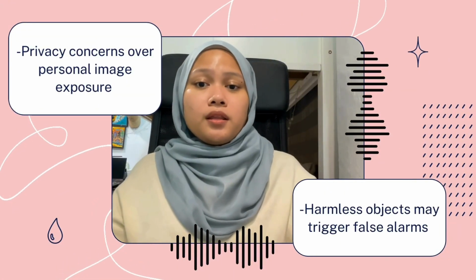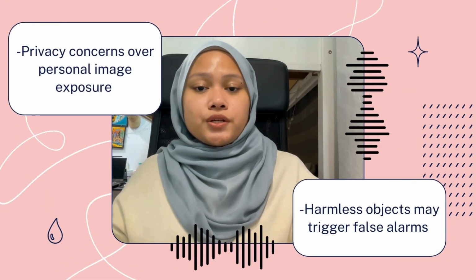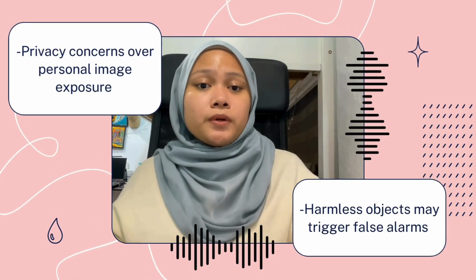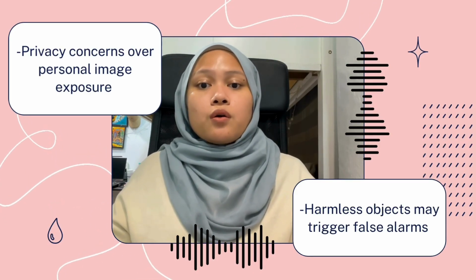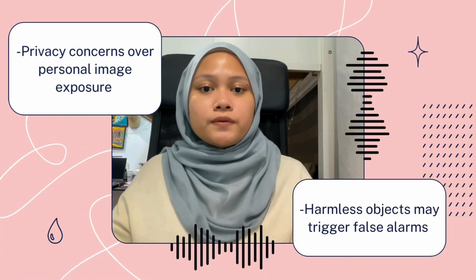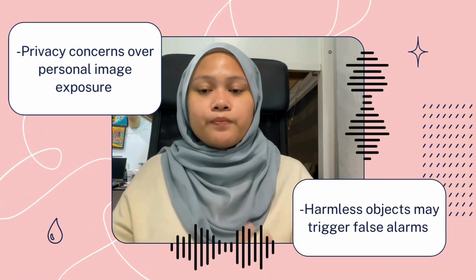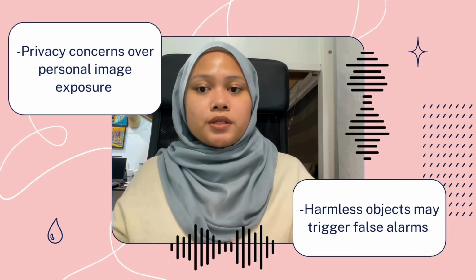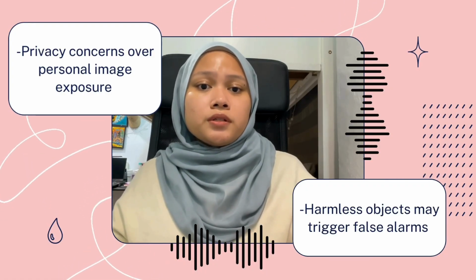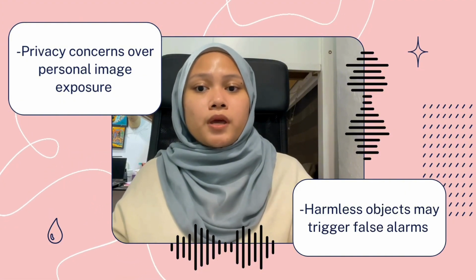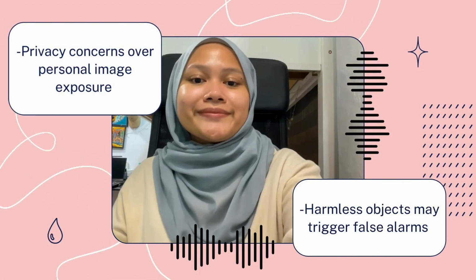However, like any other technology, they also have limitations. One concern is privacy. Some people worry that the generated images may reveal personal details, although modern scanners use software that displays generic outlines instead of detailed body images. Another limitation is the possibility of false detection. Certain clothing materials, accessories, or harmless objects may sometimes trigger alarms requiring additional inspections.